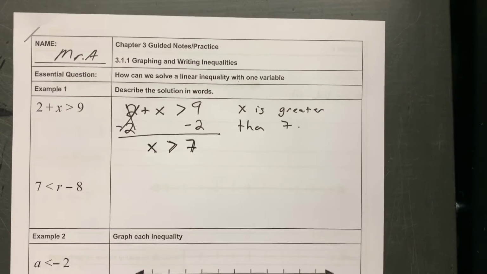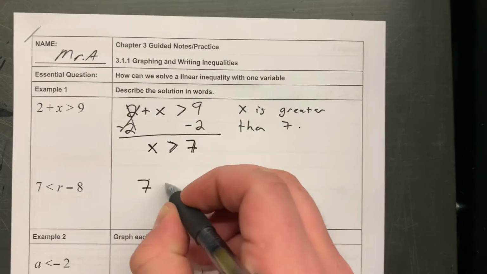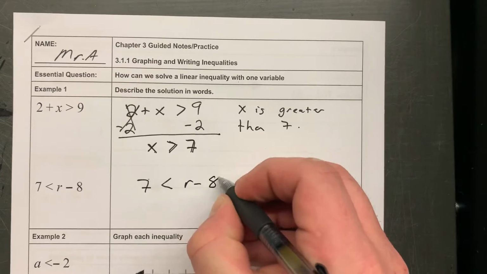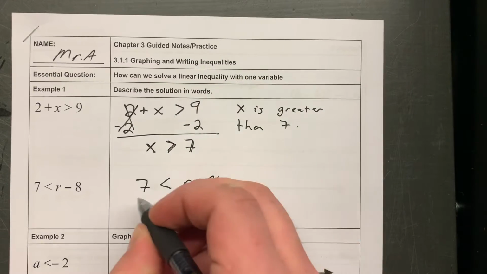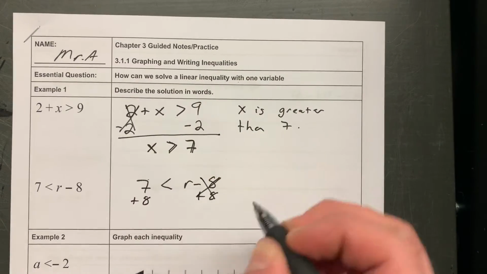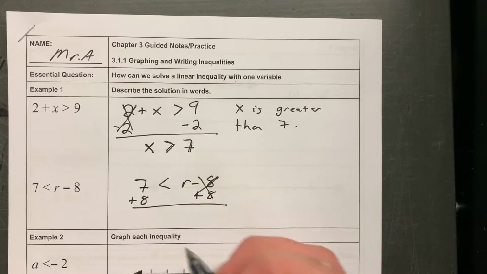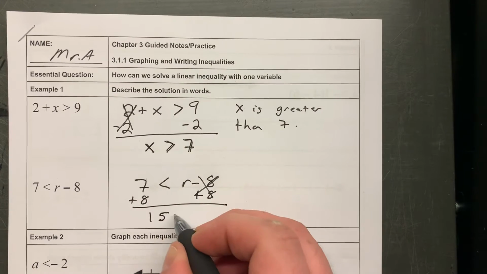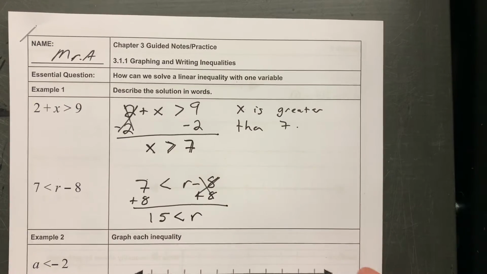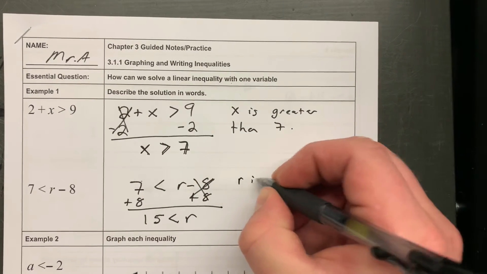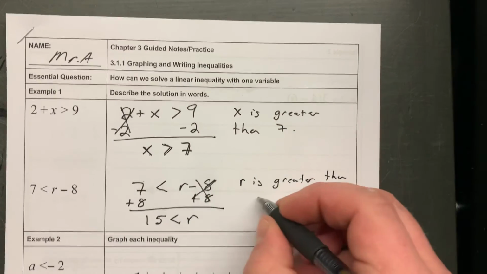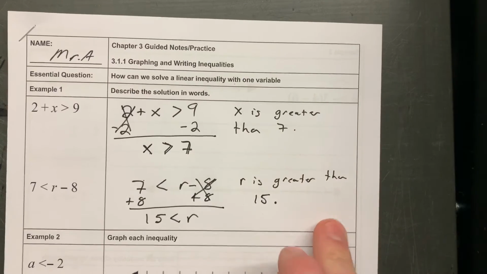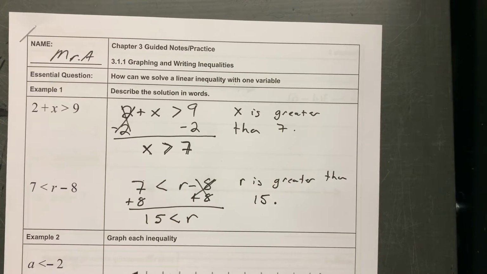Now let's do this again just for practice. If I have 7 is less than r minus 8, I need to get rid of the negative 8 so r is all by itself, so I'm going to add 8. If I add 8 there, I need to add it to the other side, just like in an algebra equation. 8 and 7 give me 15. 15 is less than r, or we can say r is greater than 15. This is going to be like your practice problems for today in problems A through D.